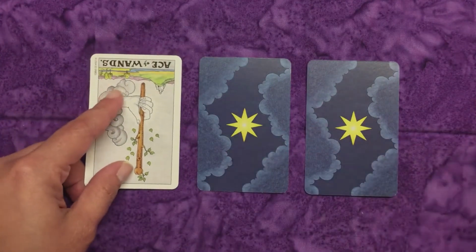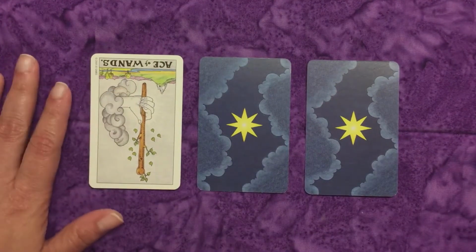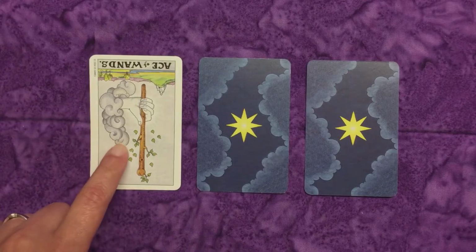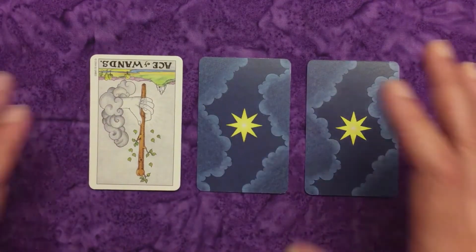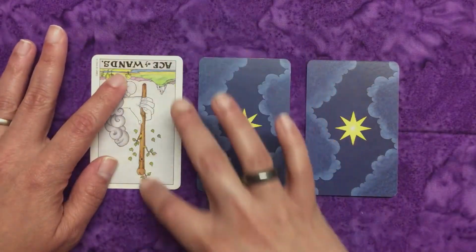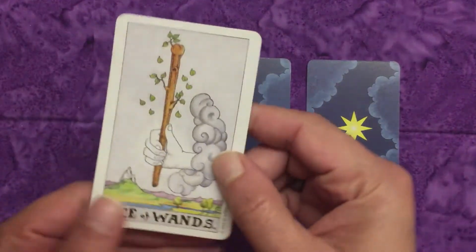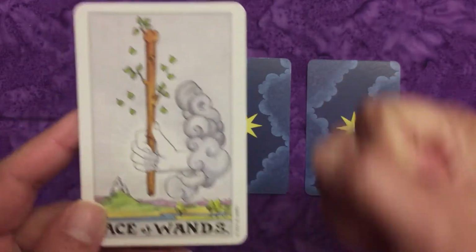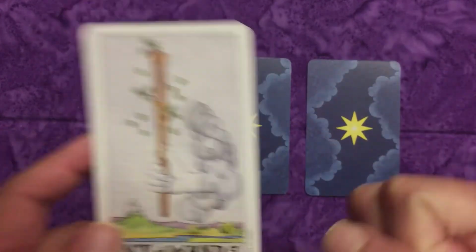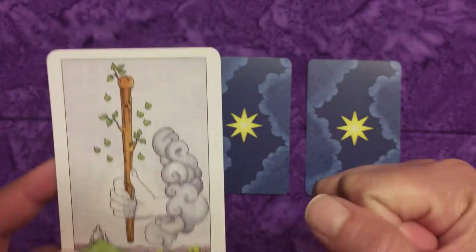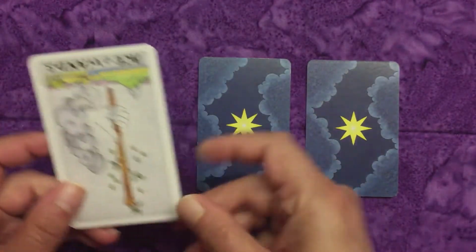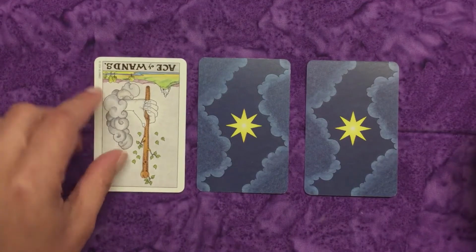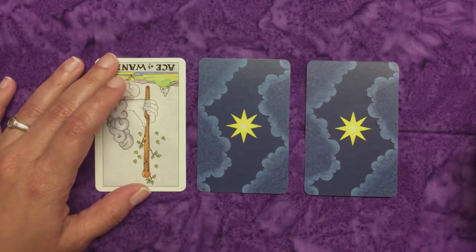Ace of Wands reversed. Don't be too enthusiastic while connecting. See, Ace of Wands, again, it's very simple. Ace of Wands, normally upright, is all about that fire, about that passion, about that enthusiasm. That's the energy of the Ace of Wands. Let's go, let's go, let's go. Reversed, the Ace of Wands doesn't have that kind of energy.